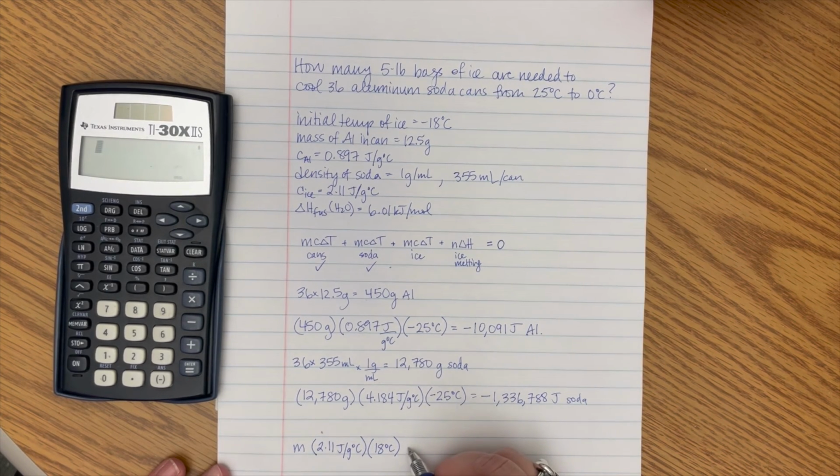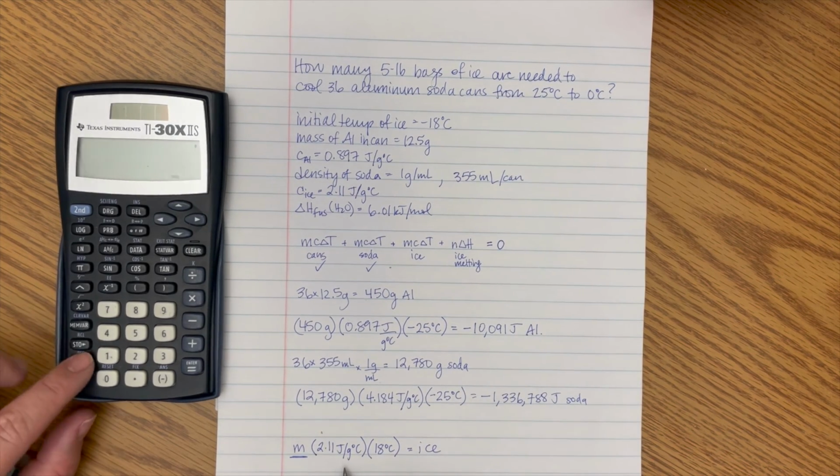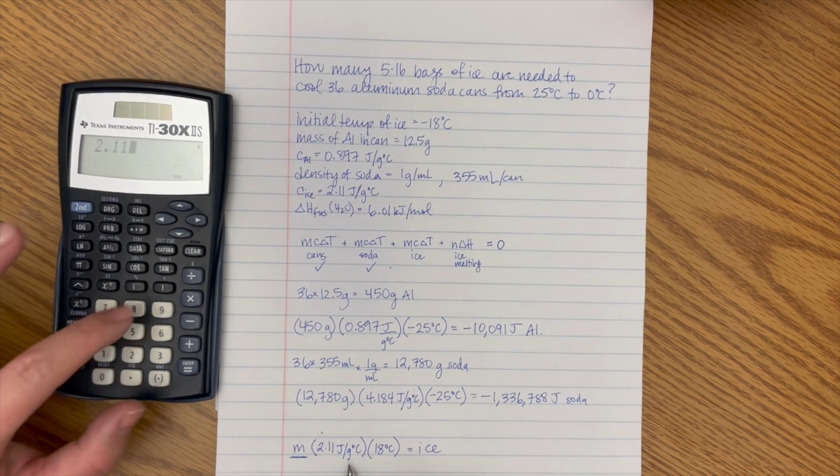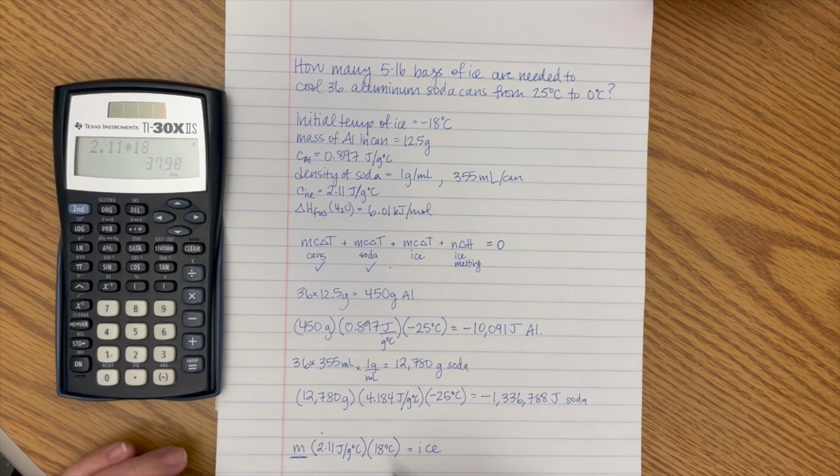Now, this is going to be for my ice. And we still have this variable here. So I'm just going to multiply these two together. So I'm going to get m times 37.98 joules per gram. That's going to be my ice.